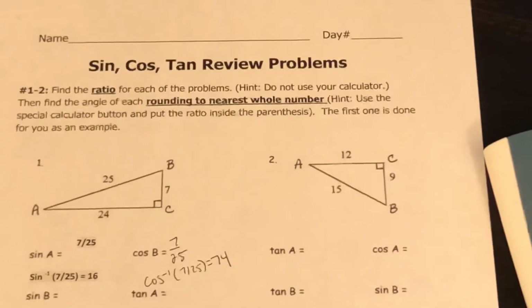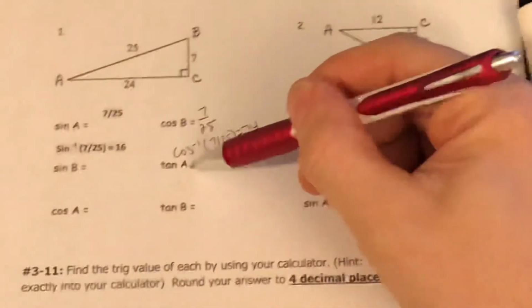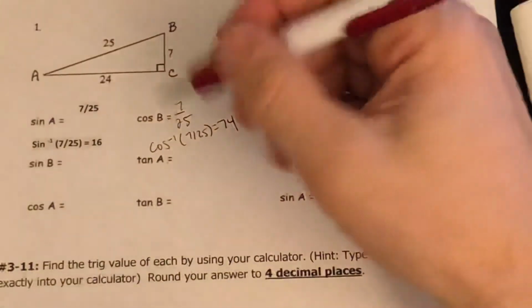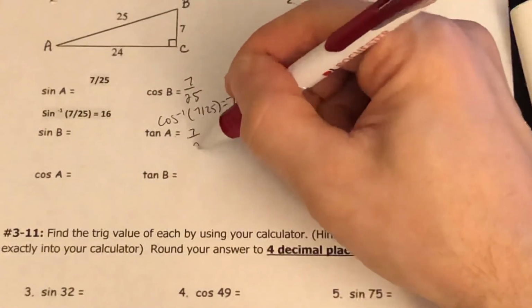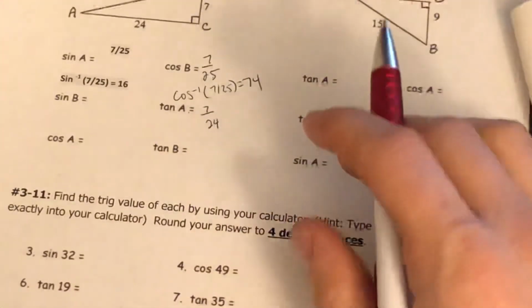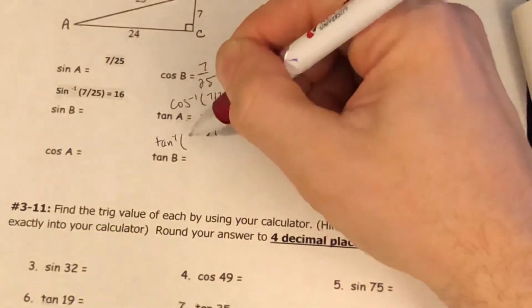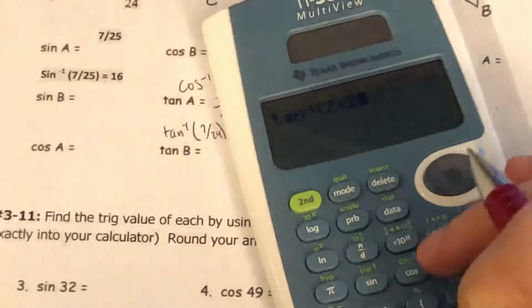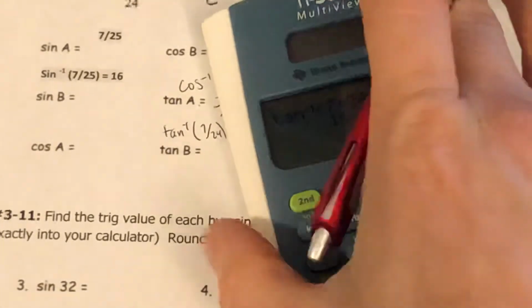Okay, and then let's do one example for tangent. So in this case, let's take tangent of A. Tangent of A is opposite over adjacent. So we shoot the arrow and we hit opposite. And the adjacent in this case is going to be 24. So that becomes the ratio for tangent of A. So now if we want to find the angle of A, we do inverse tangent of 7 over 24. So we take second tangent, 7 divided by 24, and we get a value of 16.26. So that's going to round to 16.